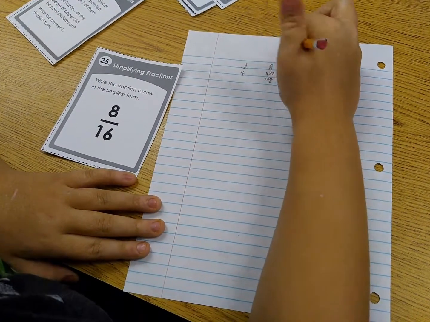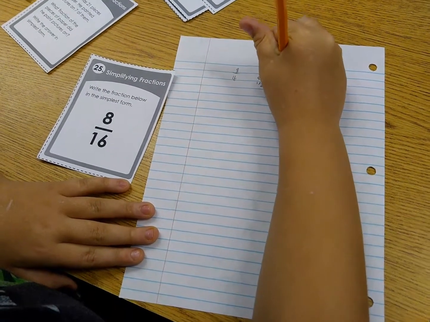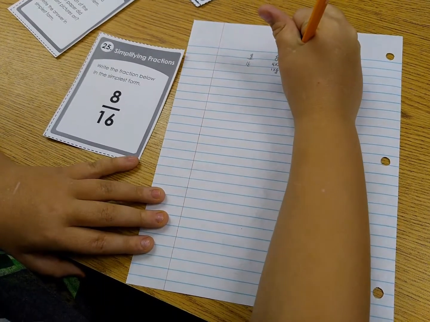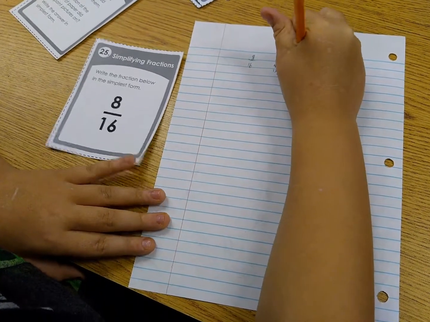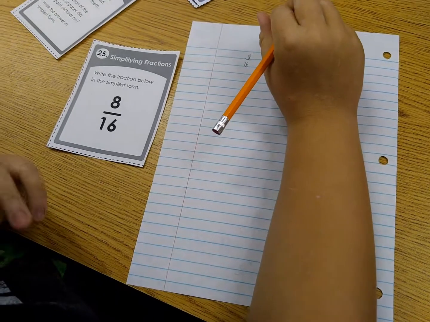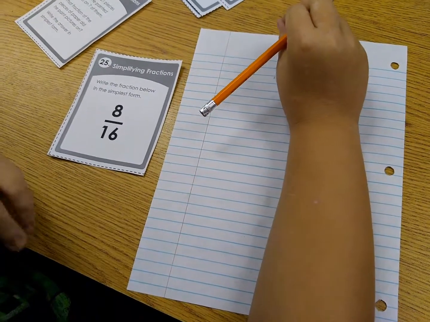What do we multiply together to make 16? 1 times 16. Perfect. What else? 2 times 8. What else? What's my biggest number?